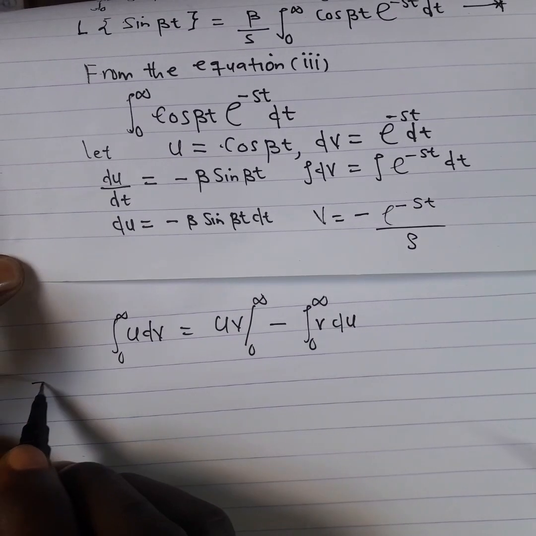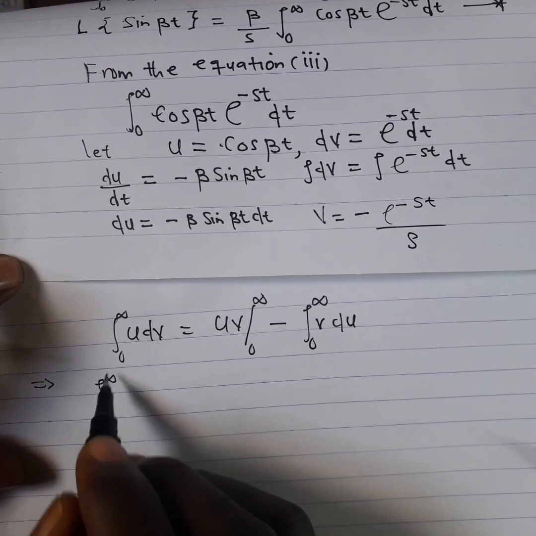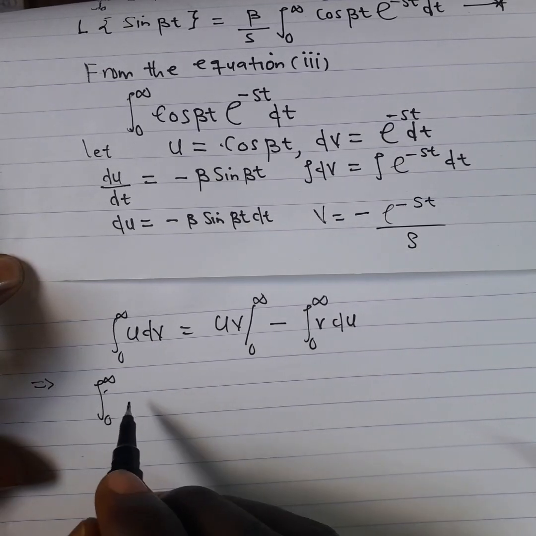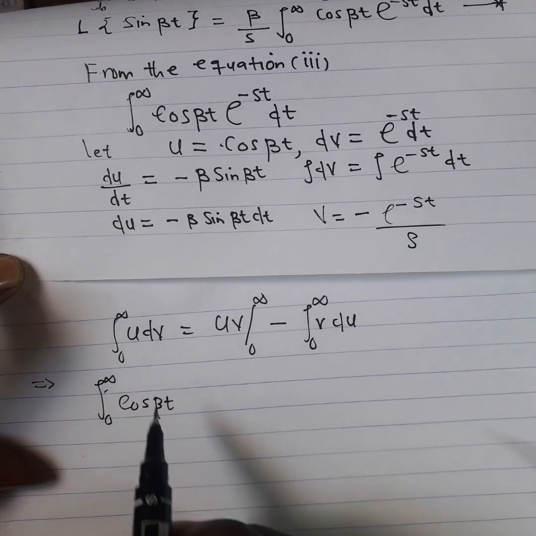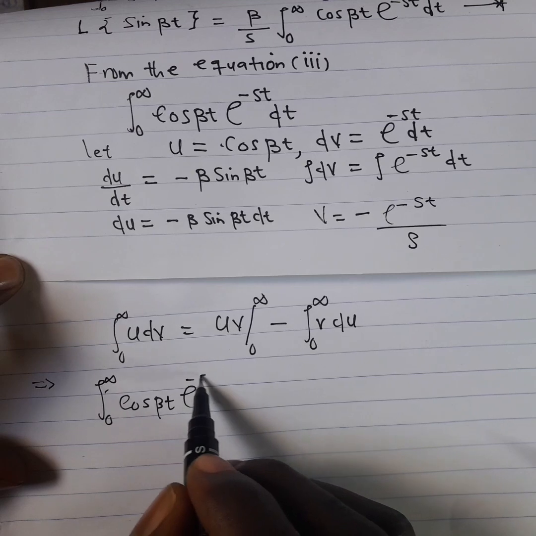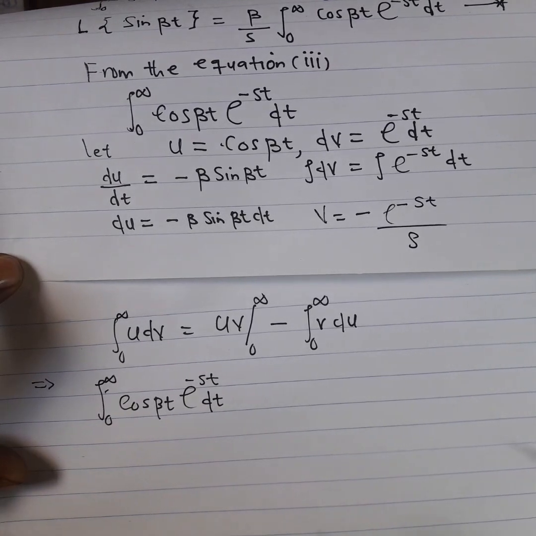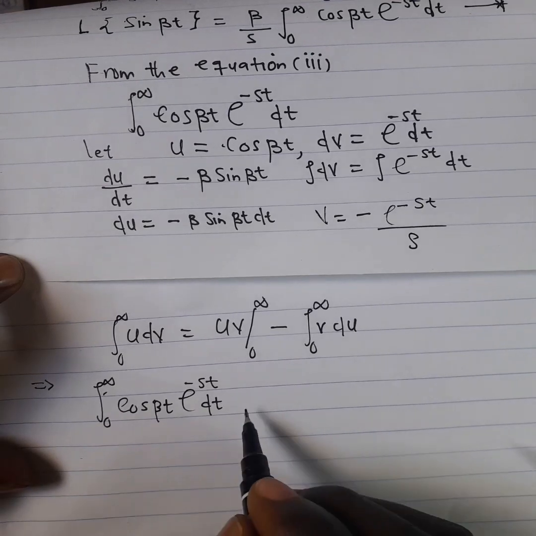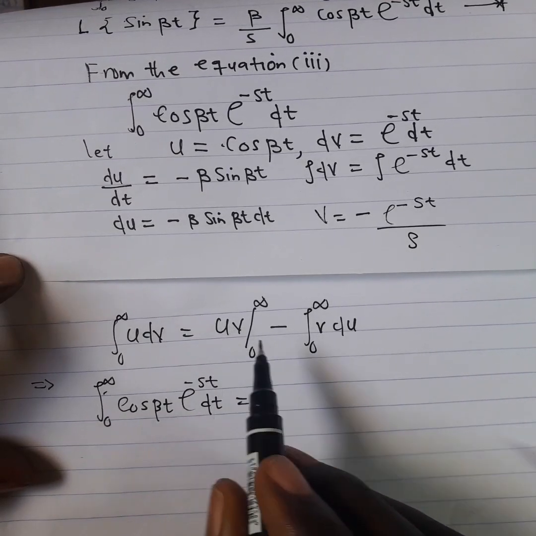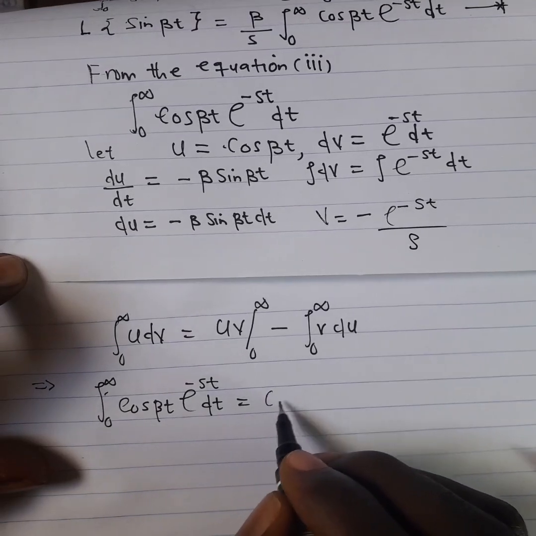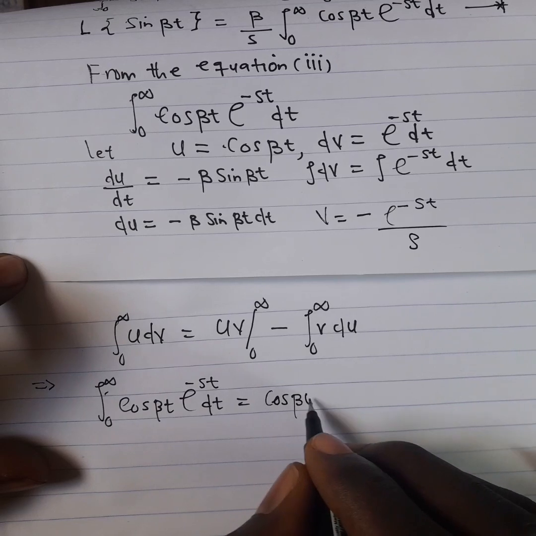So we are going to have the integral from 0 to positive infinity of our u, cos beta t, our d phi, exponential minus st dt, and this will be equivalent to the integral of u, cos beta t.